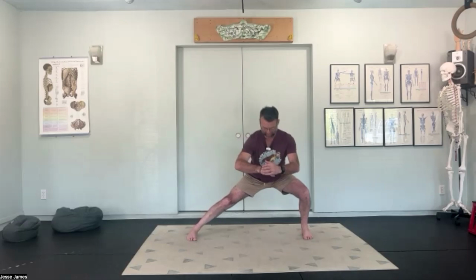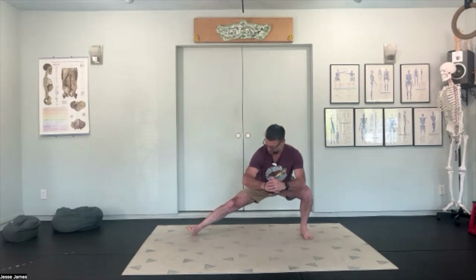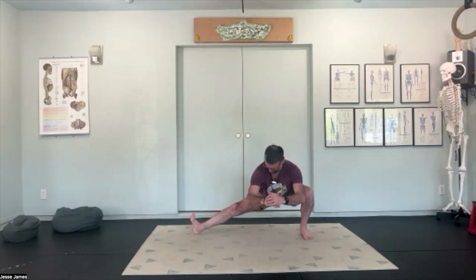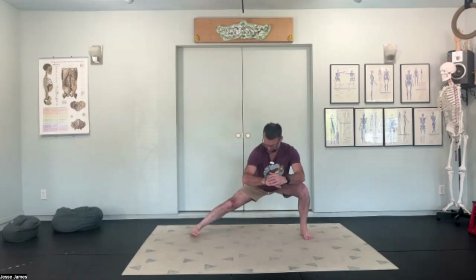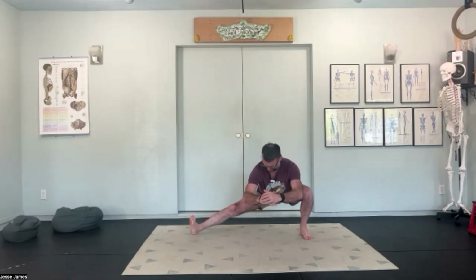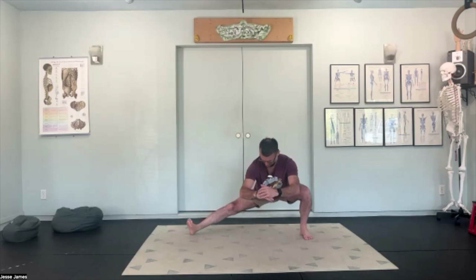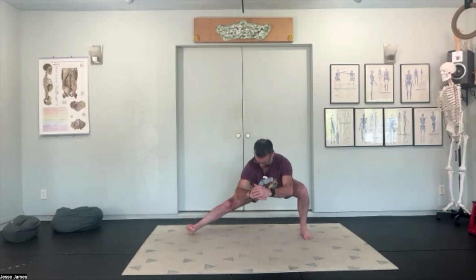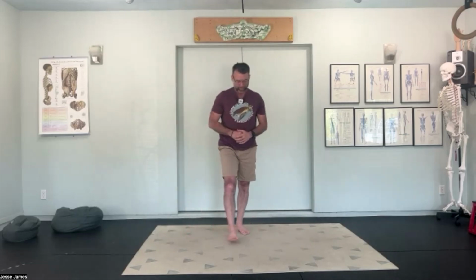And then doing the same thing on the other side. Release that foot, spiral the knee up. As you do that, can you sink into your hip a little bit more? We'll come back up to standing once we're even on both sides.